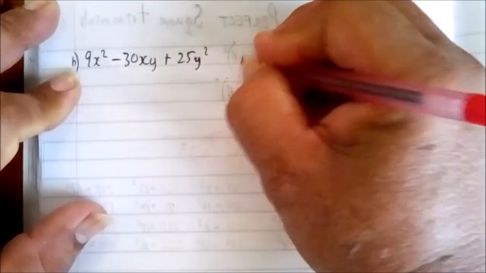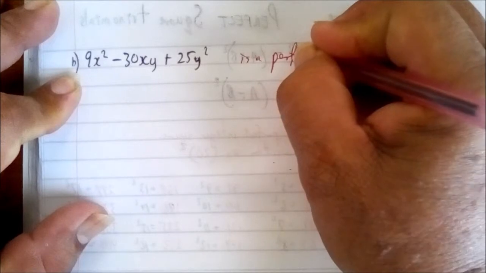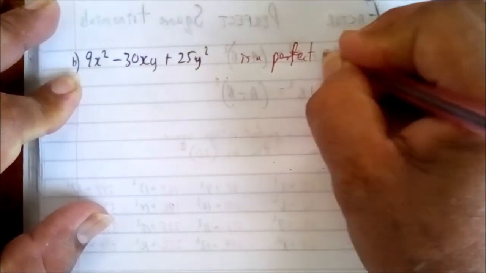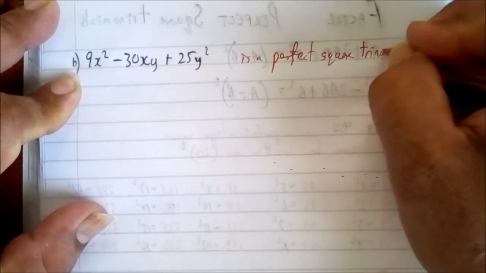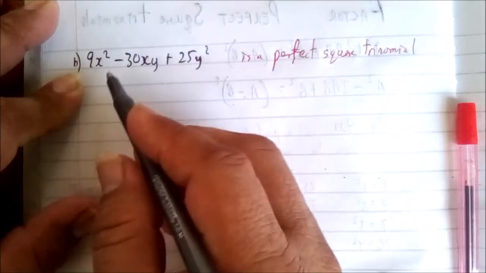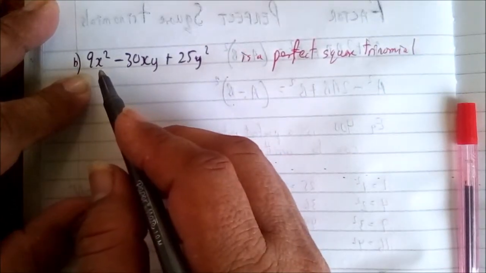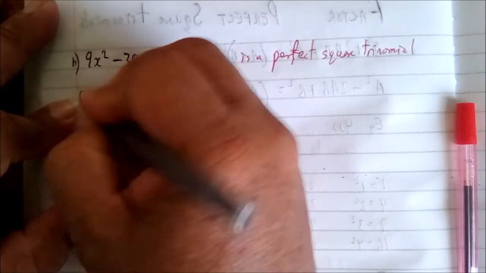And let's see why. Okay, the first term 9x squared can be written as (3x) squared.